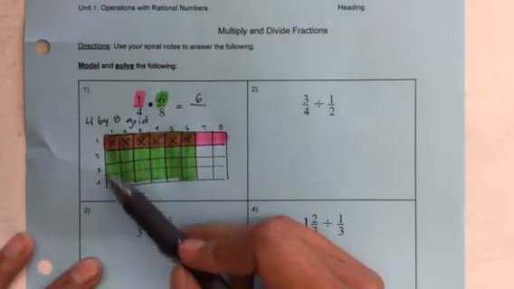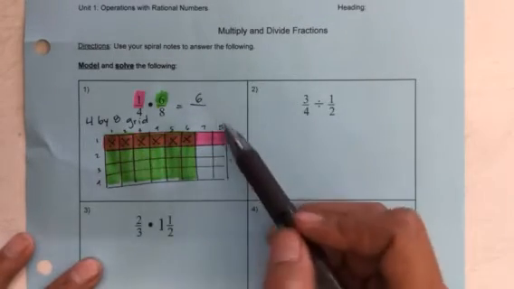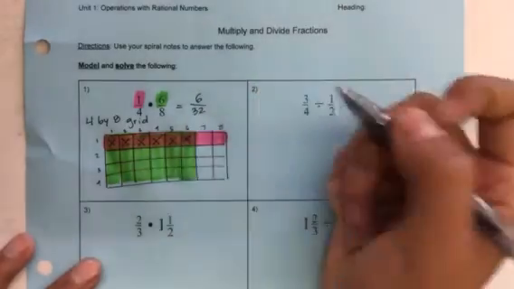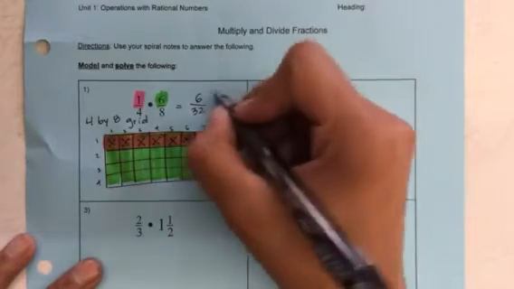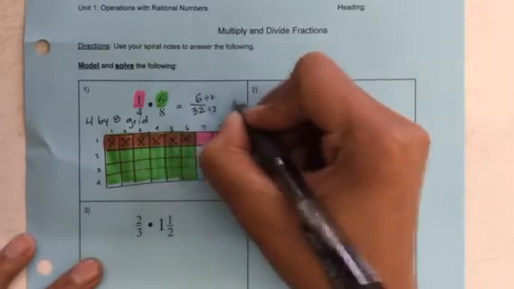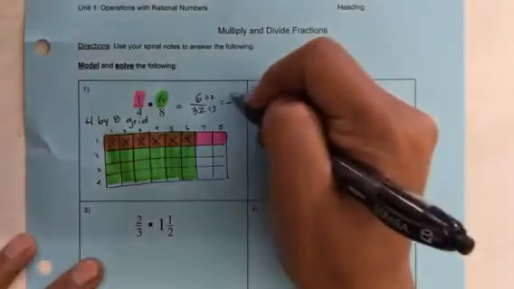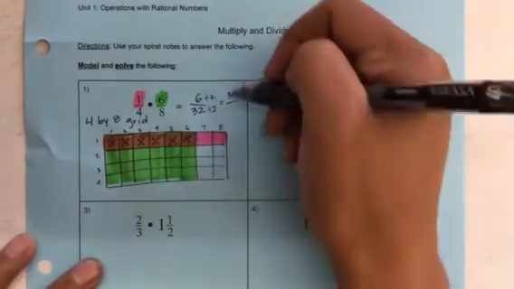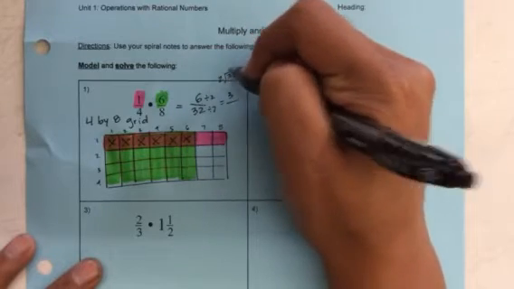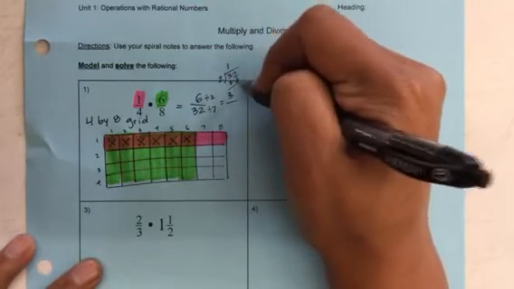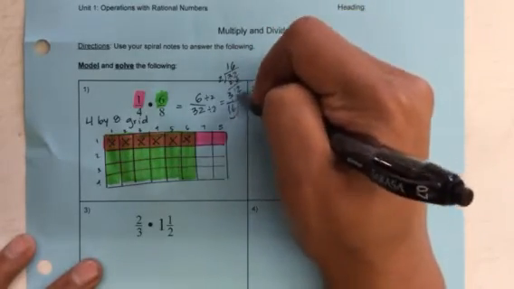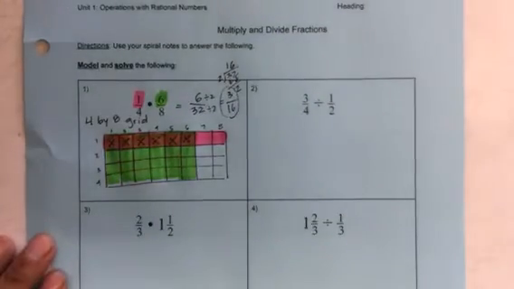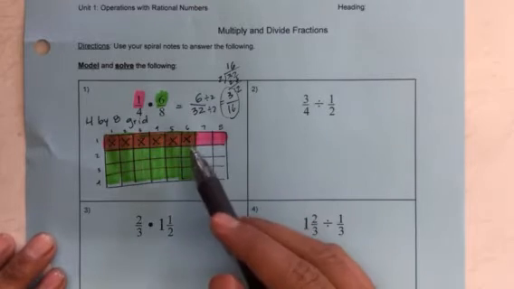And this grid is a 4 by 8. 4 by 8 means 32. This would be your final answer, but you need to reduce by 2. 6 divided by 2 is 3. 32 divided by 2 is 16. So it's 3 out of 16. And you should find that answer on the bottom. Okay, so that's number 1.